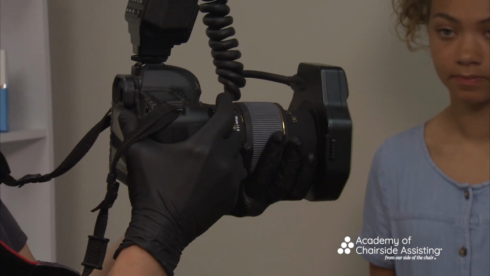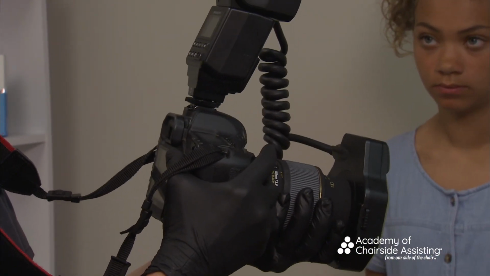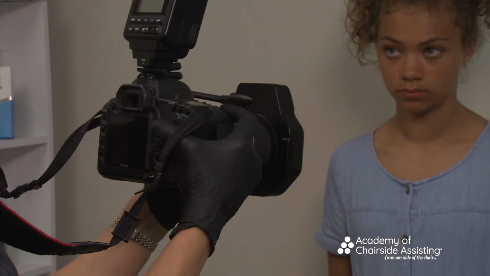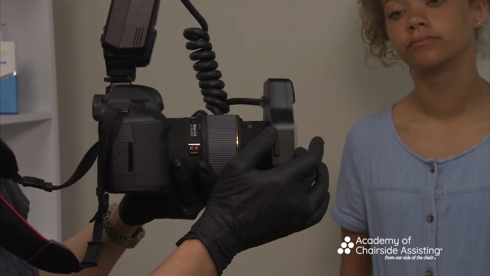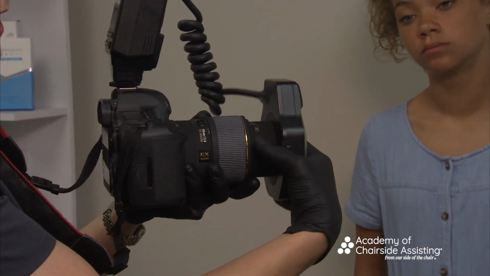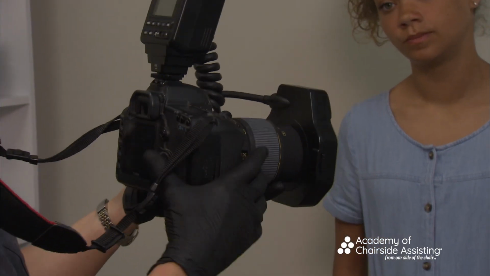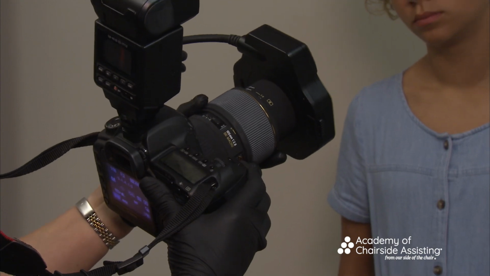Some people like to actually hold it here, but I always found that I kind of moved it a little bit, and I don't want to do that. So I like to take it and really grasp it. Making sure though, if you're using a lens and also a ring flash, that this is straight up, not turned to the side. You see that? Straight up.